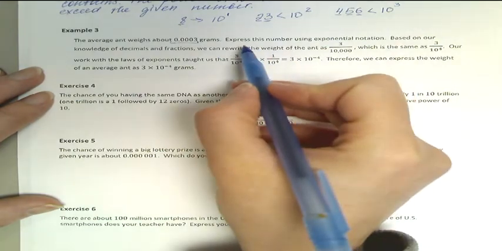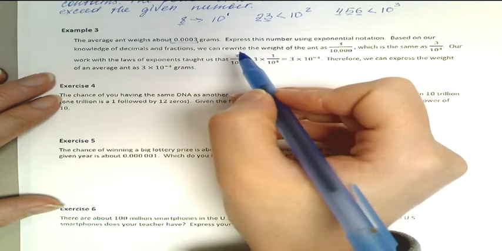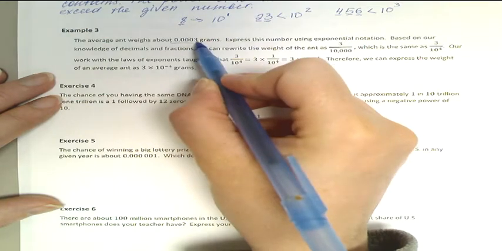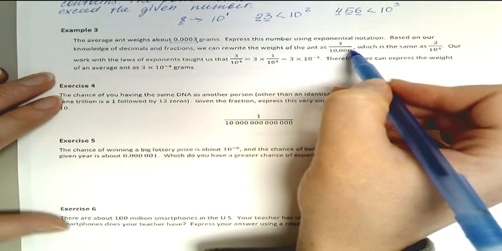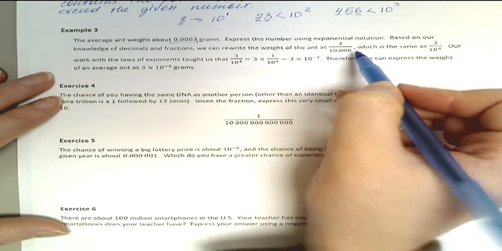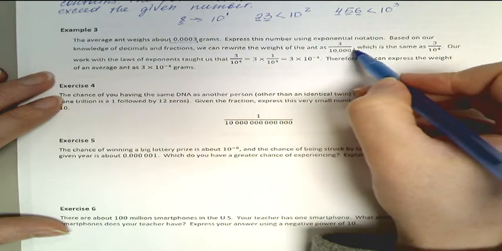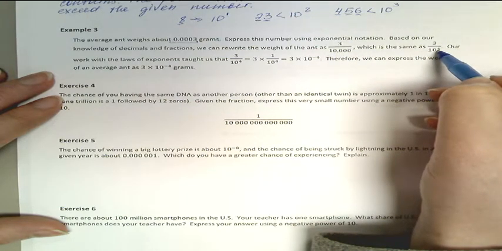We want to express it in exponential notation. So using our knowledge of decimals and fractions, we can rewrite 3 10,000ths as a fraction. 3 10,000ths we can write as 3 over 10 to the 4th, because 10,000 is 10 to the 4th.